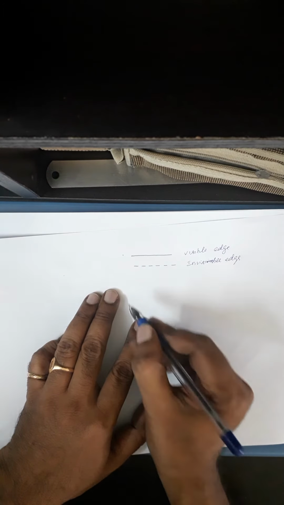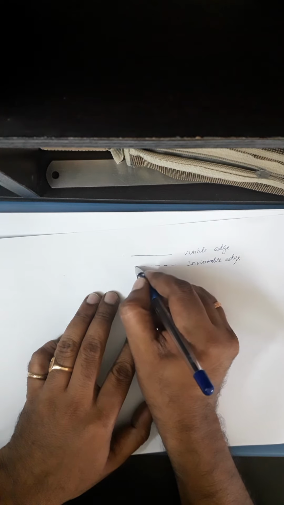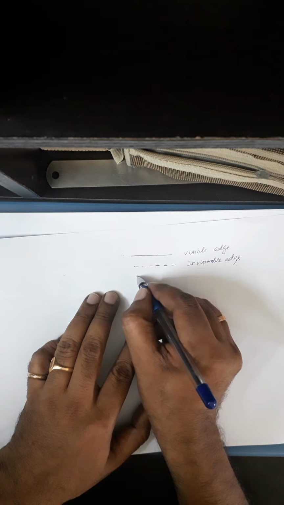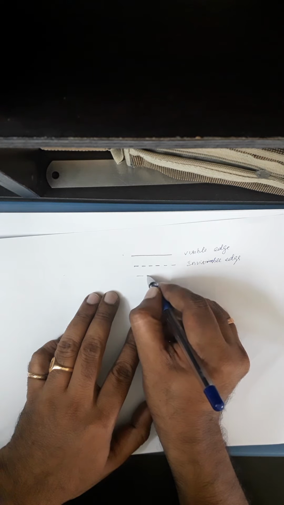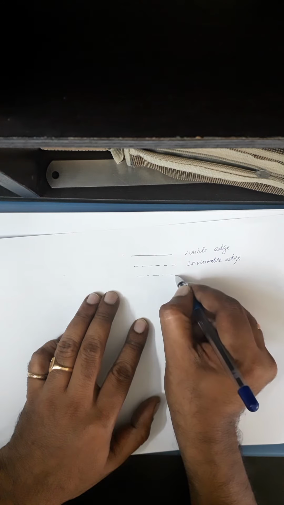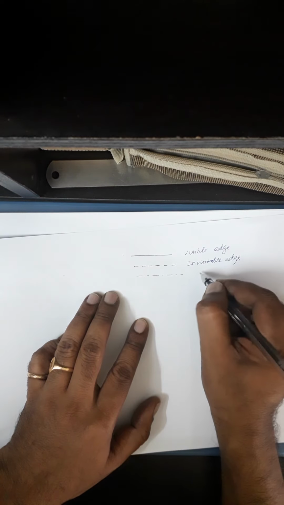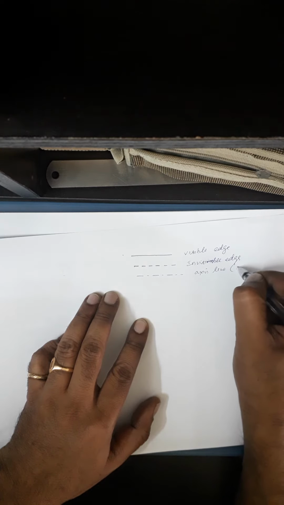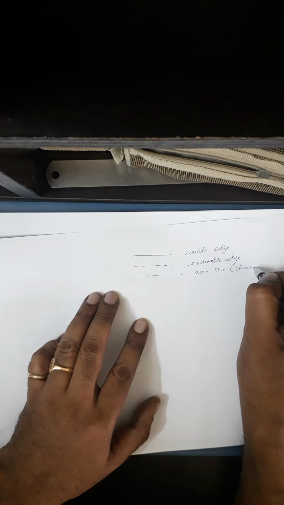So a dashed line or dotted line is used for invisible edges, and all this will be thick again. Whereas the axis line will be represented with a big dash and a small dash, a big dash and a small dash. This is called the axis line. It's also called a chain line. So all chain lines will be used for representing the axis.